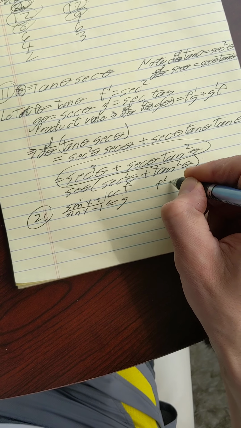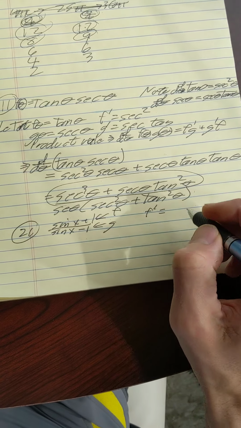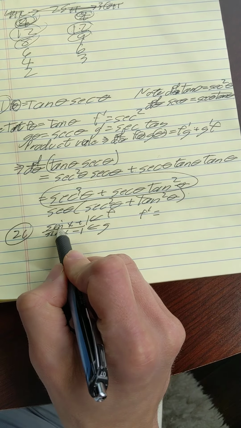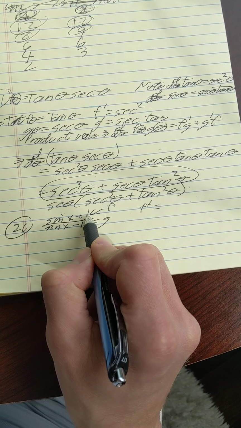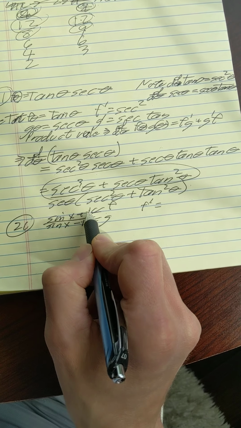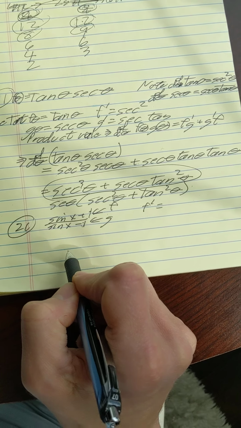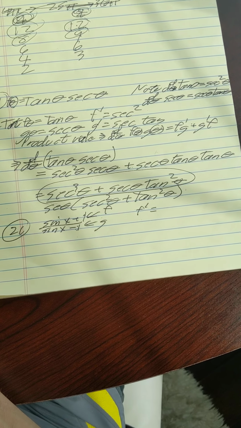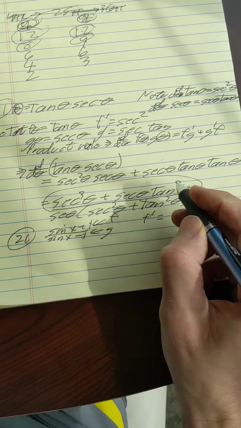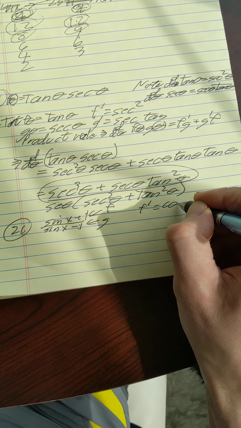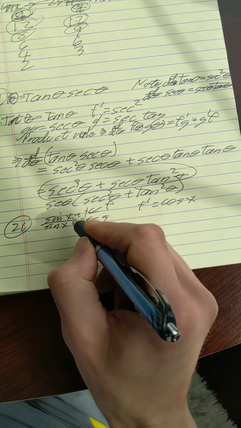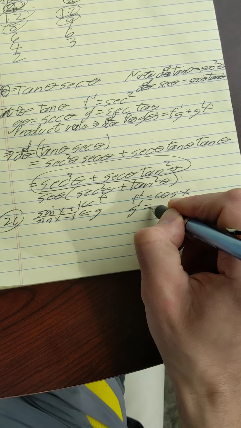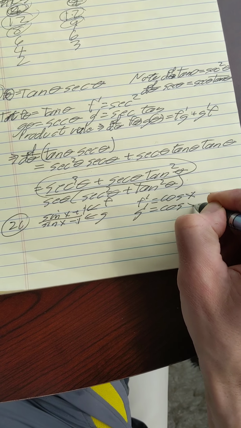So f prime is equal to, well, it's going to be the derivative of sine x plus the derivative of a constant, which is 0. So in both cases, I just ignore that for a moment. The derivative of sine is cosine. So f prime is going to be cosine x, just simple as that, and g prime is also cosine x.